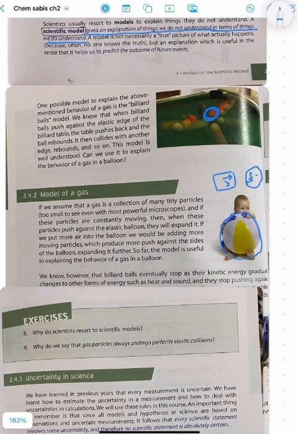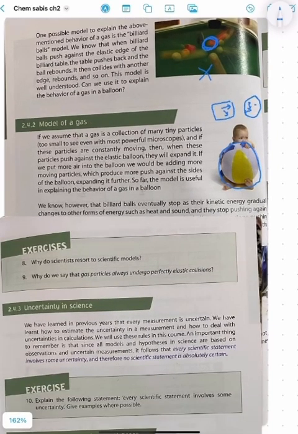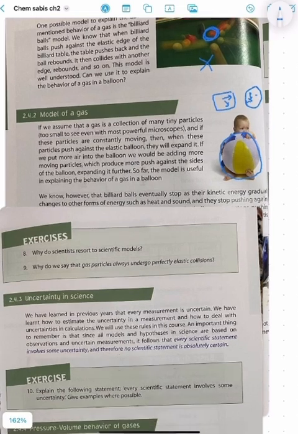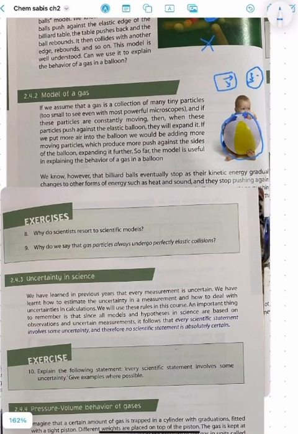But can we use the billiard game as a good model to explain properties of gases? No. Let me give you one reason. When billiard balls hit each other, there will be a point at which they stop, right? But gases, when they move, never stop. They constantly move, they constantly hit each other and the walls of the container. So we cannot consider billiards as one of the models for talking about gases. But filling a balloon with gas or air is a good model.